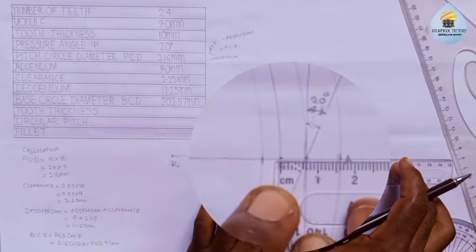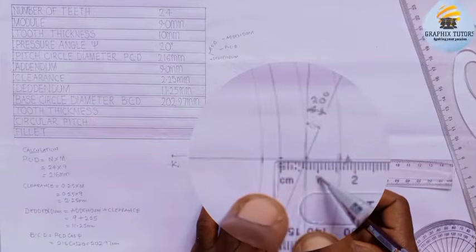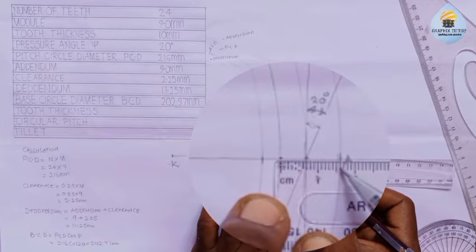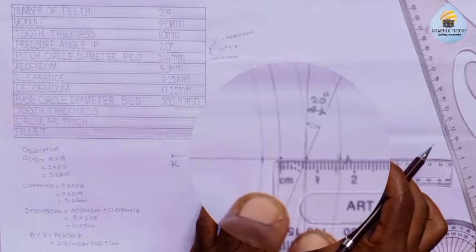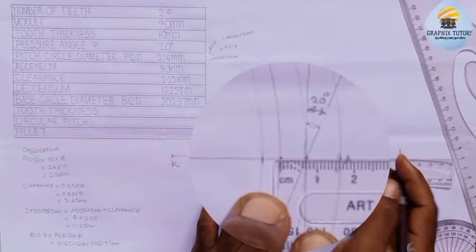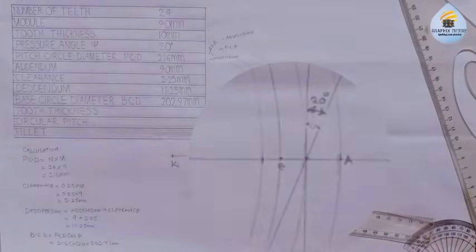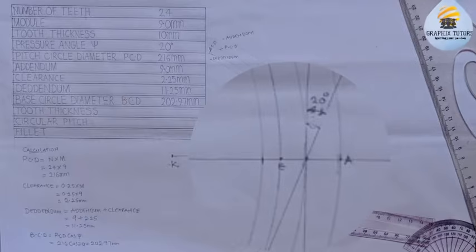When you measure AE, we're having 16. Now you divide 16 by 3, since you're looking for 1/3 of AE. If you divide 16 by 3, you'll have 5.33, approximately 5.